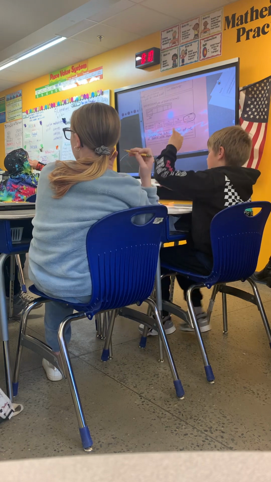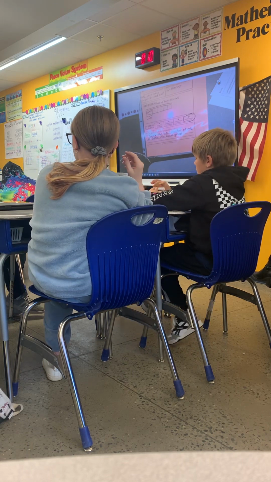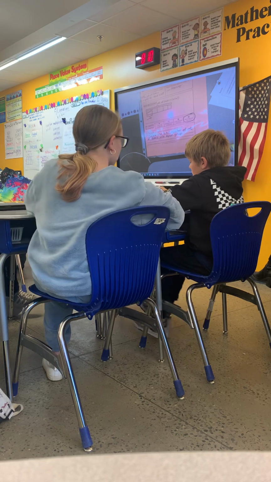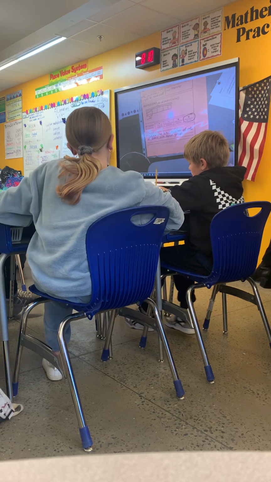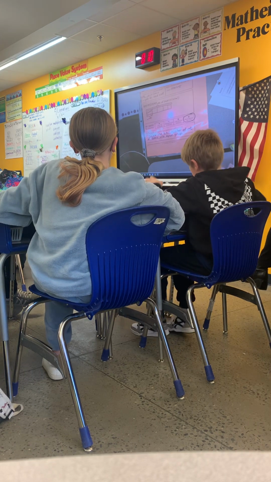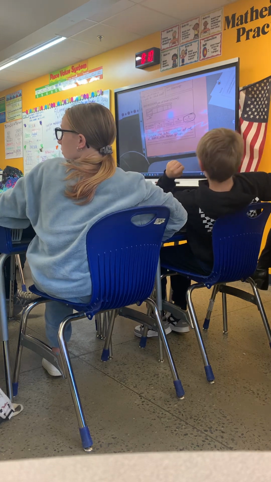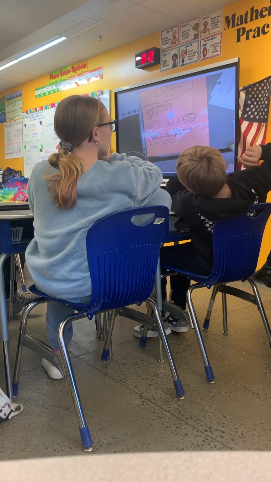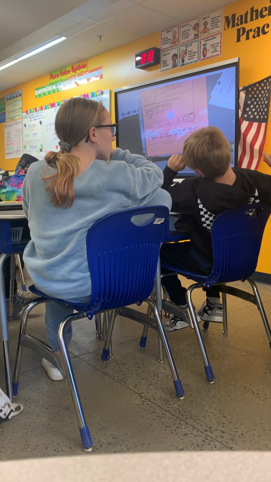Scarves. So when you divide the total number of yards of fabric into equal groups, what are we finding out? What's the total number of scarves we can make? We don't have any numbers still.